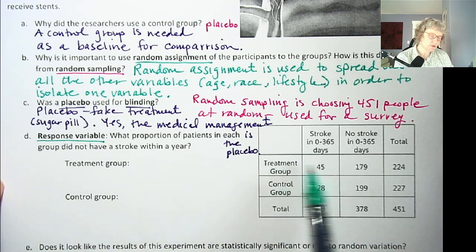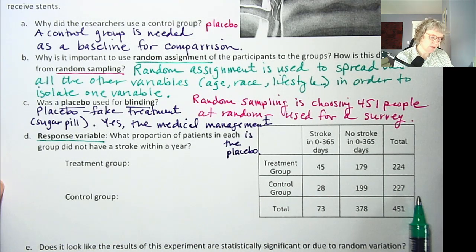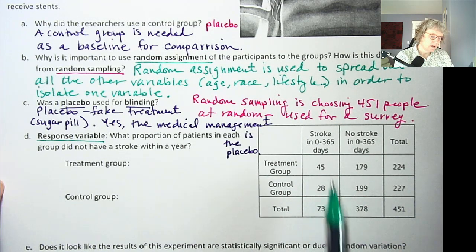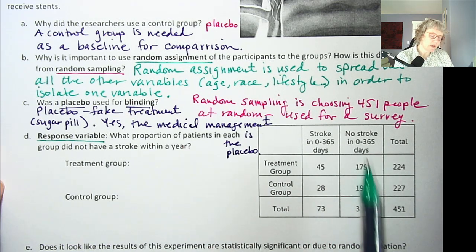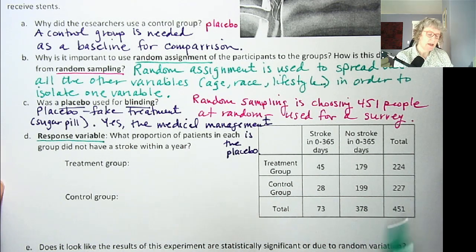So we have the treatment group in the first row, the control group in the second row, and then the total. And then in the columns, we have the results. Whether a participant had a stroke in 0 to 365 days, so 1 year, and then the number that did not have a stroke. And then here you can see the total in each group, which was the 224 and the 227. And the lower right corner is the grand total of 451.